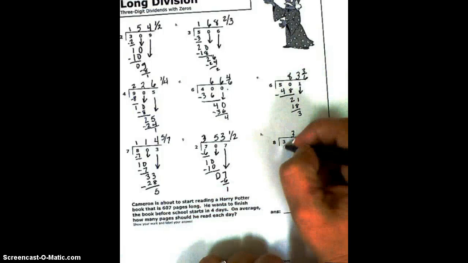This one, 8 will not go into 3, so we have to think of it as 30. 8 times, let's see, 8 times 4 is 32. That's too much, so let's go with 3. 24. Subtract and you'll get 6. Bring down the 9. 8 times 8 is 64. I think that's about as big as we can go. We'll subtract and get a remainder of 5. So 38 and 5/8, unless you wanted to do the decimal route, which would be okay too.